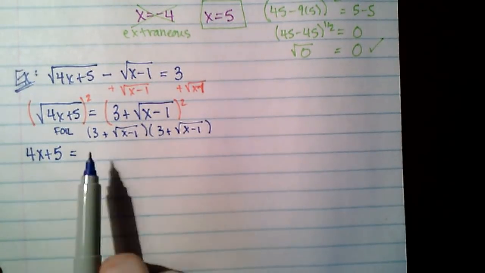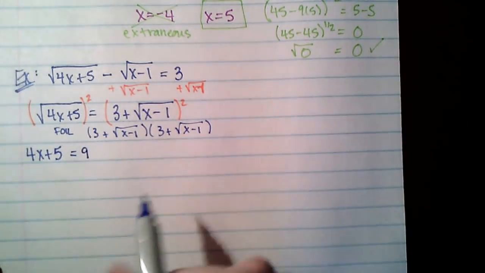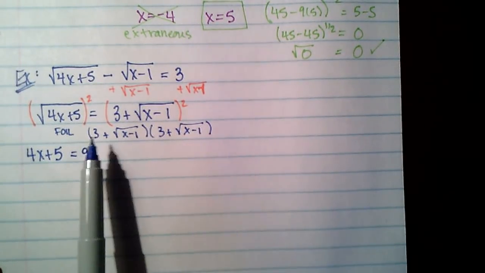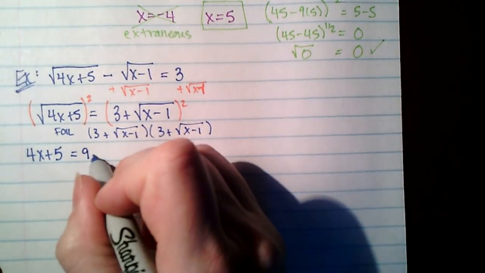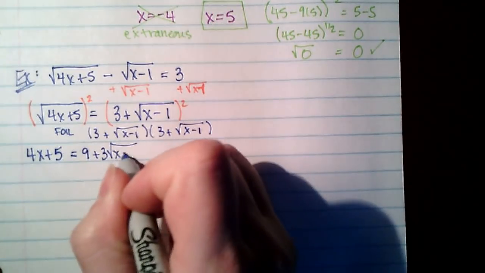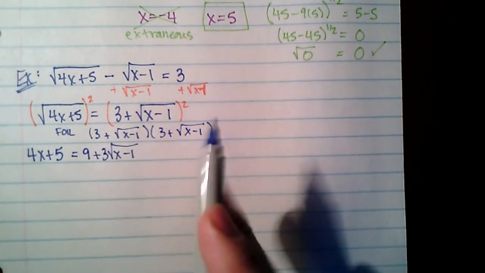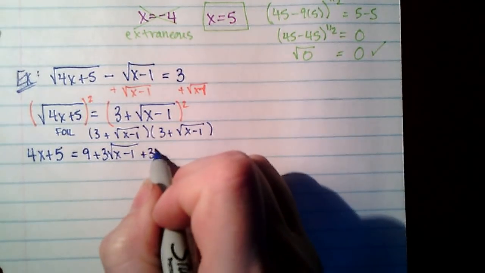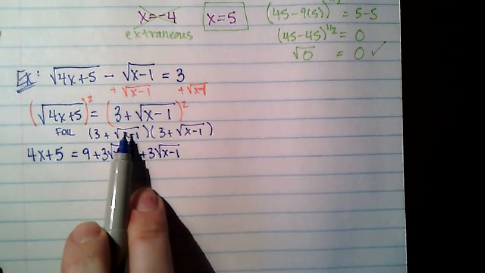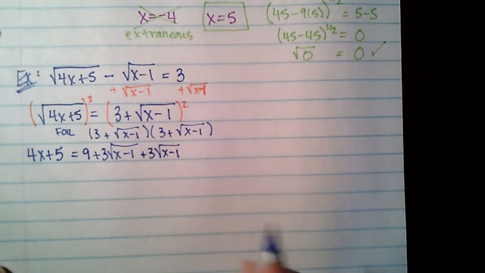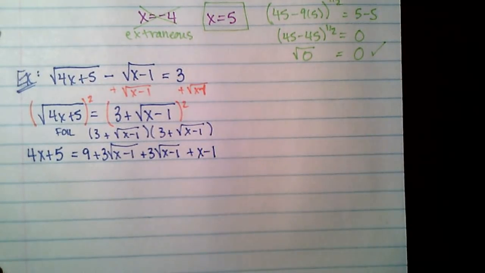So to FOIL these, I take the first times the first, which gives me 9, and then the outside times the outside, so 3 times positive square root of x minus 1 becomes 3 square roots of x minus 1. Inside times inside, square root of x minus 1 times 3, so another plus 3 square roots of x minus 1. And then last times last, square root of x minus 1 times square root of x minus 1 is going to make regular x minus 1.